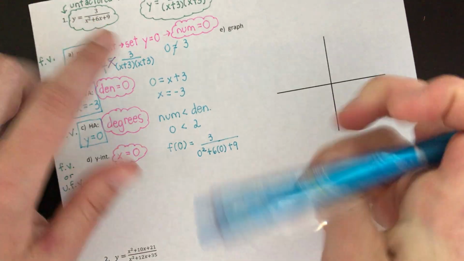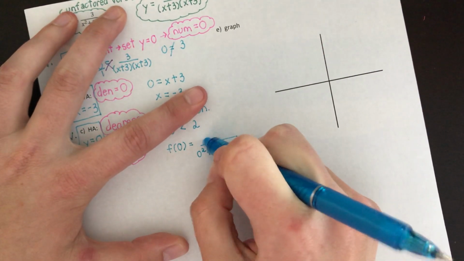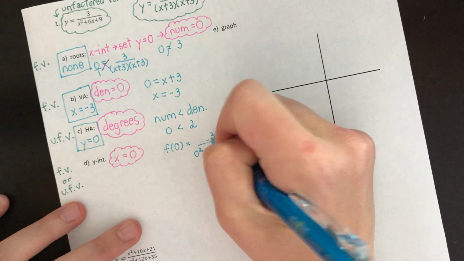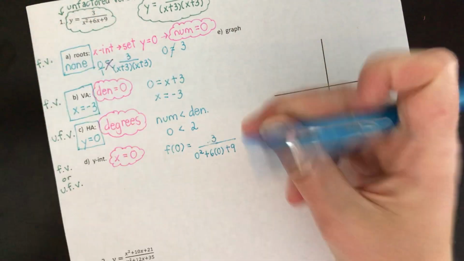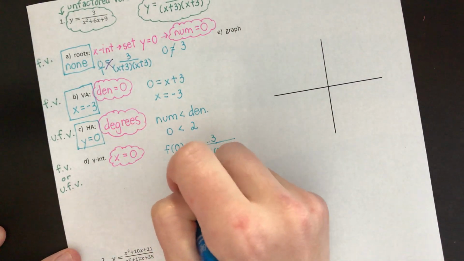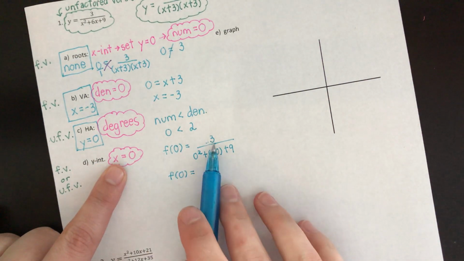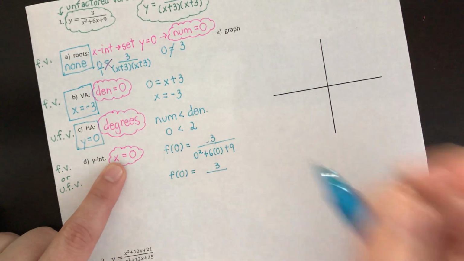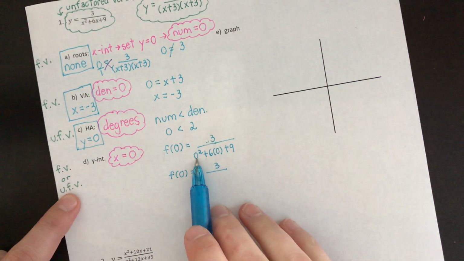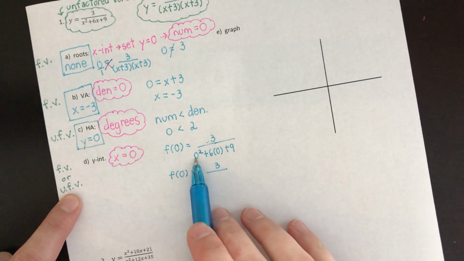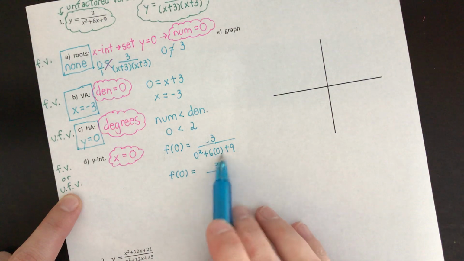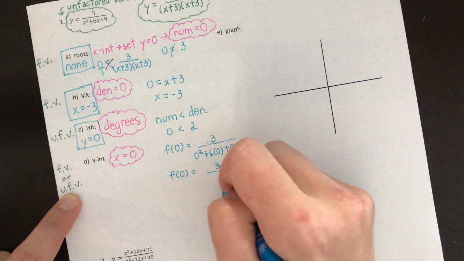Now again, if I used the factored version, would I get the same answer? I hope so. We'll go back and check. So f of 0 equals, plugging in 0 where I see x, 3 over, oh, I love using the unfactored version when this happens. 0 here, 0 here, right? Anything times 0 is 0, and then 9.